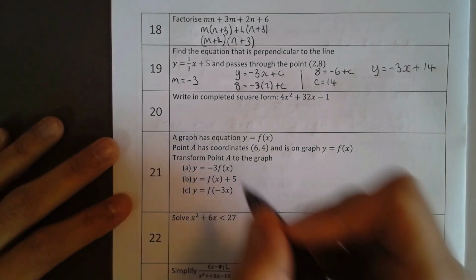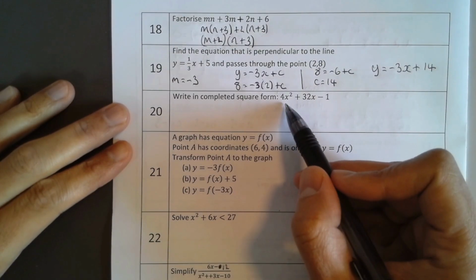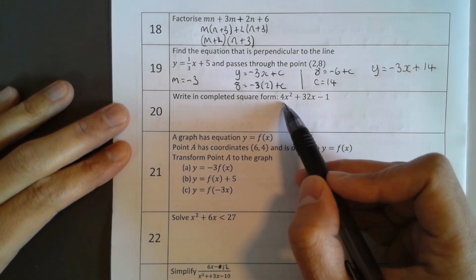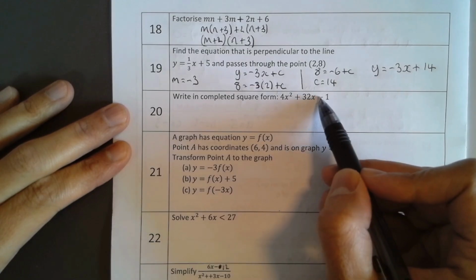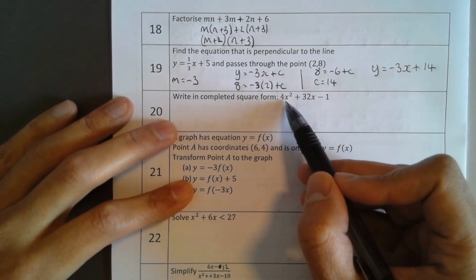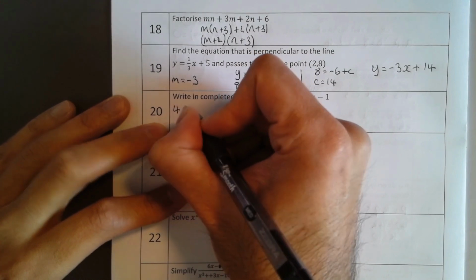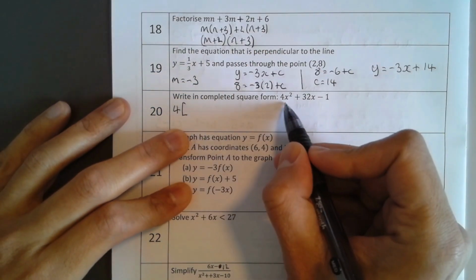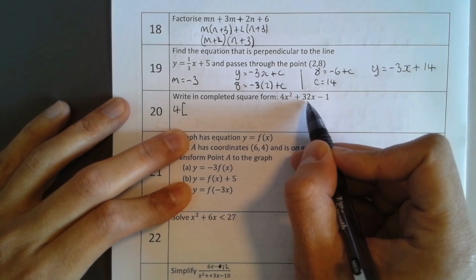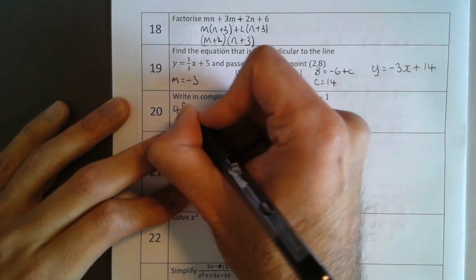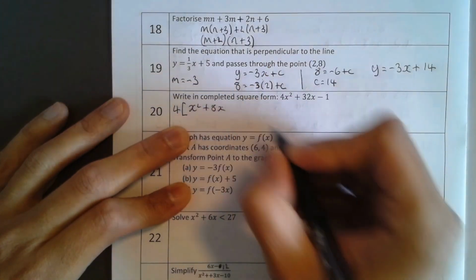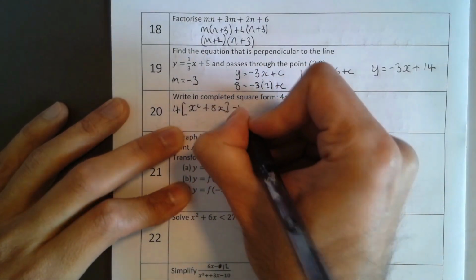Question 20, we're writing this in completed square form. I've got 4x squared plus 32x take away 1. Now, because I have a coefficient of my x squared, what I'm going to do is I'm going to just factorise this part over here first. Okay, so that means I'm going to have 4 outside my brackets, and then I'm going to factorise this, so that's going to be x squared, and then that's going to be 8x. And then we've still got this take away 1.